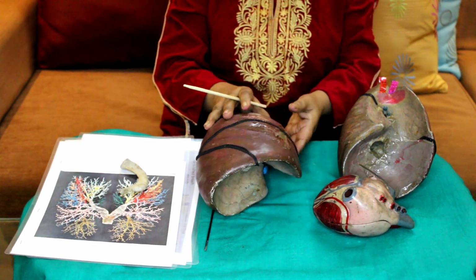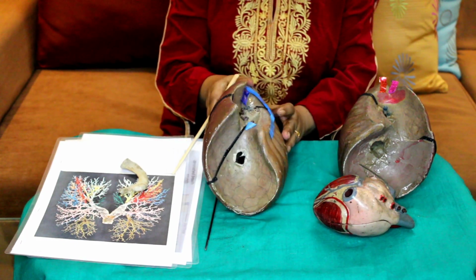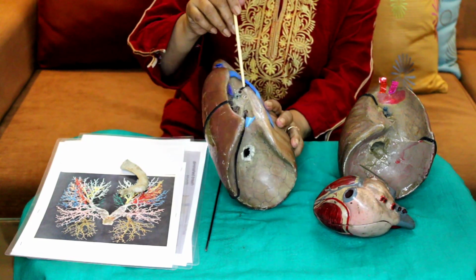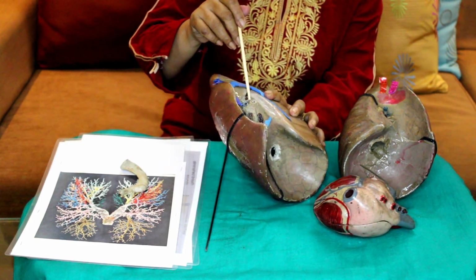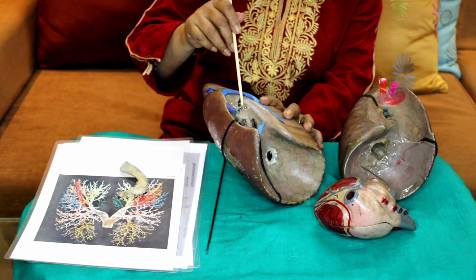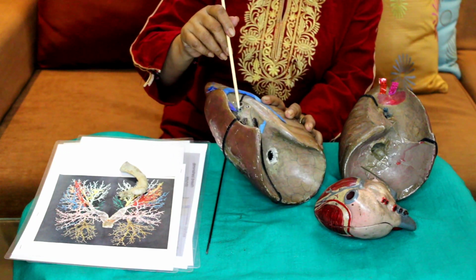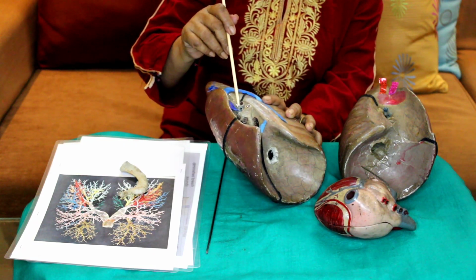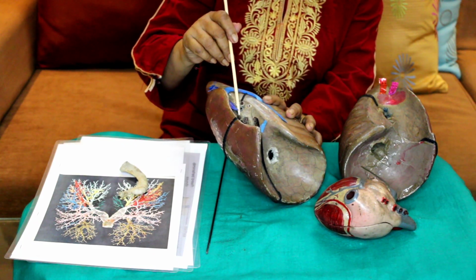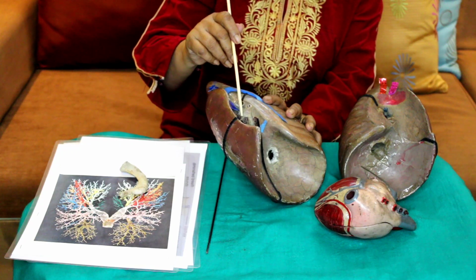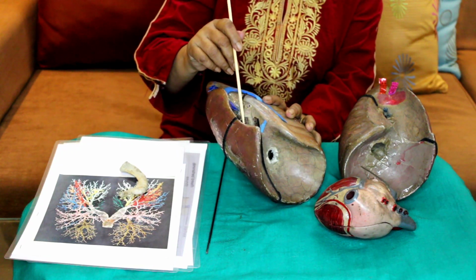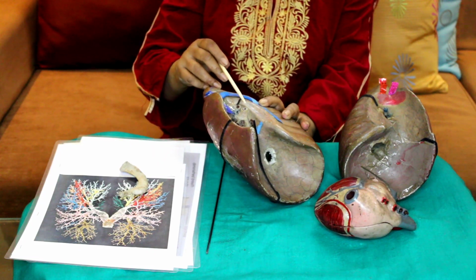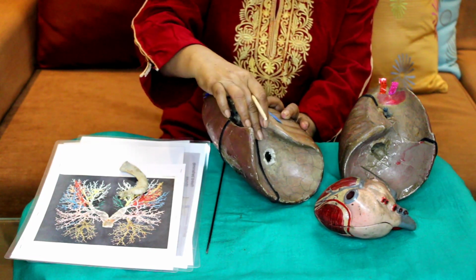Now come to the mediastinal surface of the right lung. I will show you, this is the hilum, and in the hilum there is an arrangement of the structures. On the right side there is the upper lobe bronchus, then the pulmonary artery, then the lower lobe bronchus, and then lies the pulmonary vein. So bronchus, artery, bronchus, vein, this is the mnemonic.